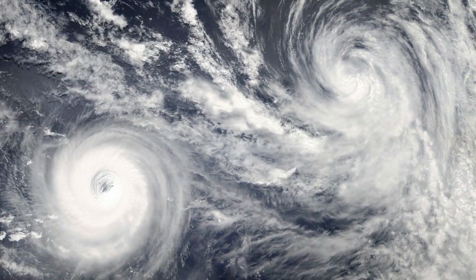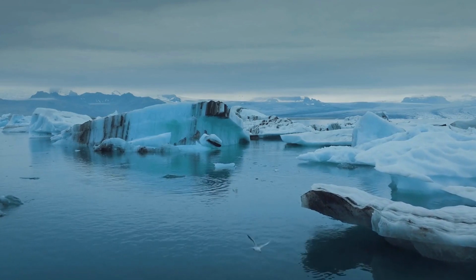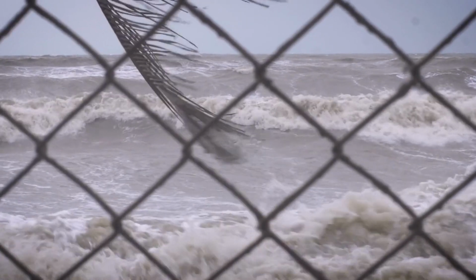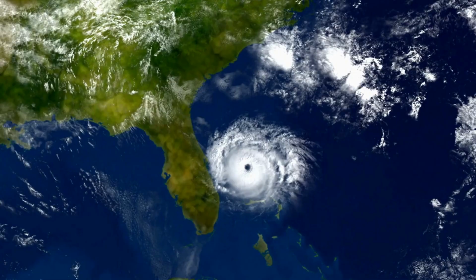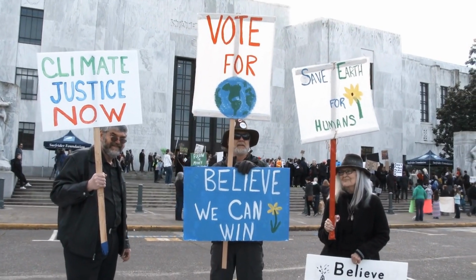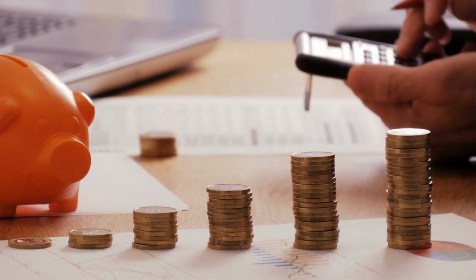The impact of climate change on the economy is huge and varied. From rising sea levels that threaten coastal communities and infrastructure, to more frequent and severe natural disasters like hurricanes and floods. The costs of climate change are adding up. But it's not just the direct costs of these disasters that we need to worry about.